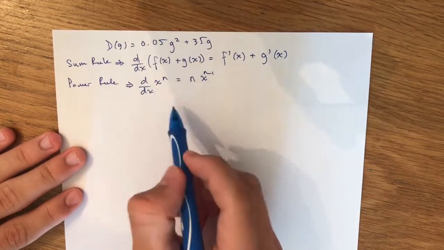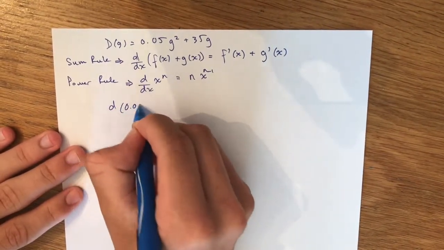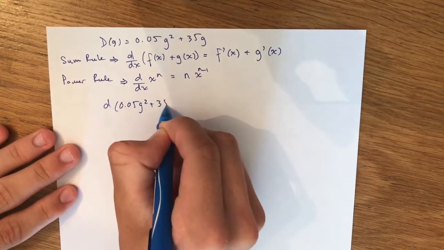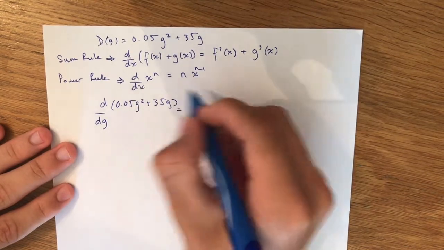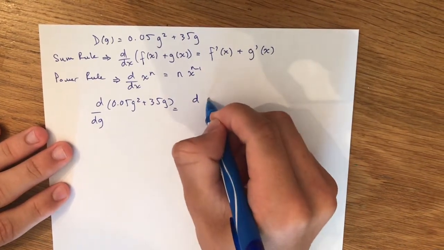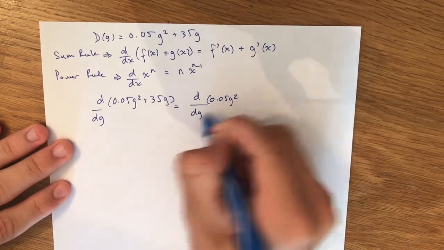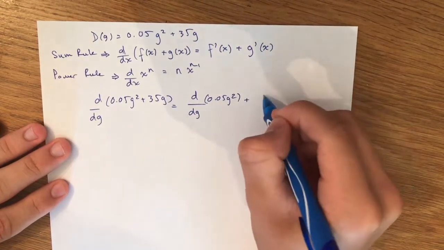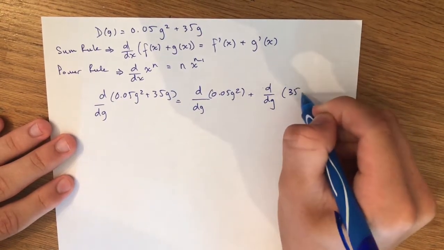Now we use these two rules to solve the derivative, which is d of 0.05 g squared plus 35g over dg, equal to the derivative of the first, d of 0.05 g squared over dg, plus the derivative of the second, d over dg of 35g.